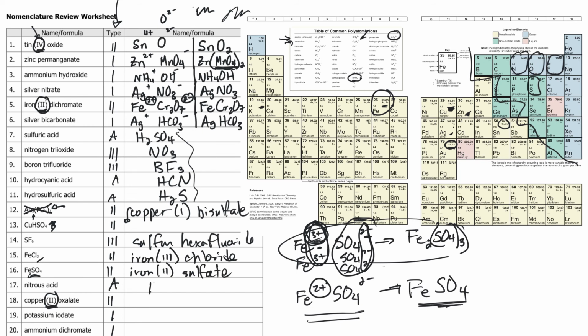And then nitrous acid, HNO2, copper 2 oxalate. So copper 2 oxalate, so they're using the 2+. Oxalate, where's oxalate? I don't see it there. Oh, there it is. And what charge is it? Oh, it's a 2-. Oh, and they're using copper 2+.